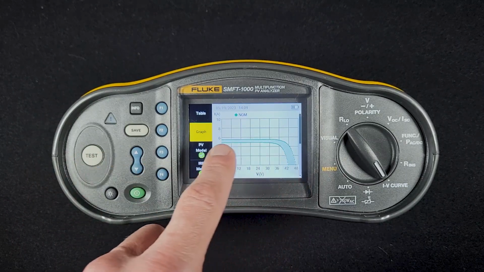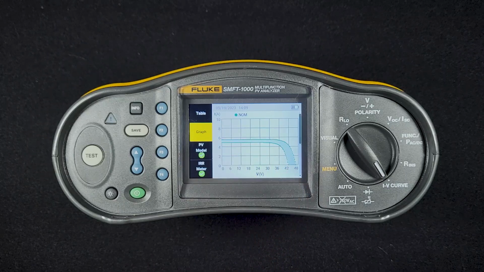Now you can see this kind of bluish green area here. That is plus or minus 5% of the nominal expected result. So that's the manufacturer's data plus or minus 5%. When you do the IV curve trace and go back and look at it in the menu of the measurement settings, you'll see a black curve on there. That's the measured curve. And then you'll see a blue curve. That's the STC curve. That's the measured data corrected to standard test conditions. And hopefully it will be within that blue-green box there. That's the basics of IV curve testing, the interface with the SMFT-1000.